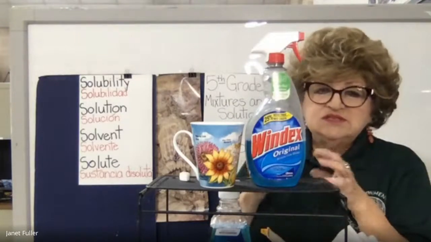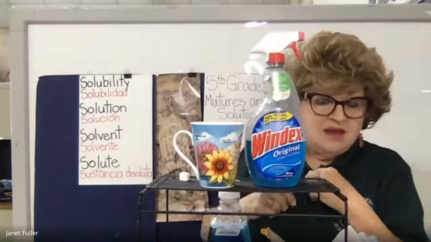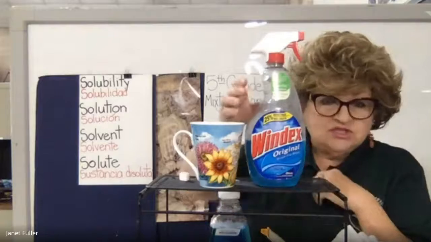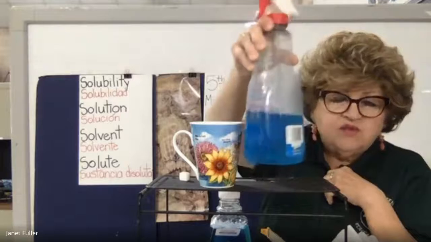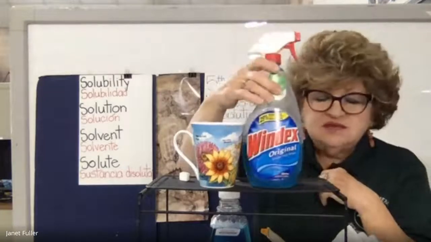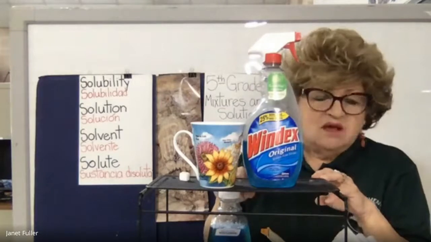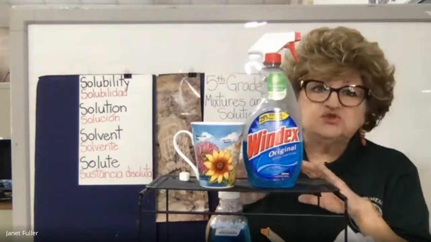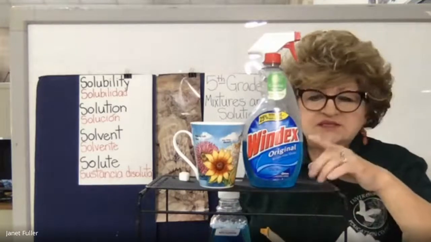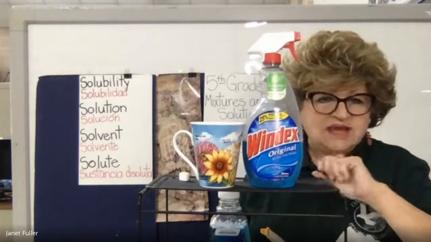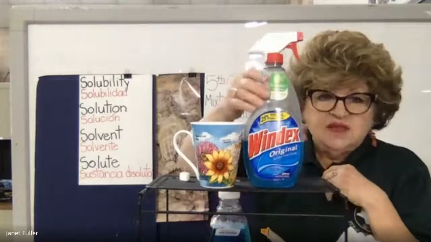But the difference is that they don't fall out. Gravity does not pull these to the bottom like the sedimentator you saw just a couple of minutes ago. If you look at this, it's all clear all the way through. The stuff that gets dissolved in the solvent is dissolved at the molecular level, extremely tiny, and it's homogeneous. It's the same from top to bottom and side to side, and it's thoroughly dispersed within the solvent.